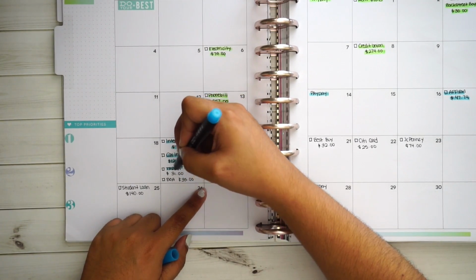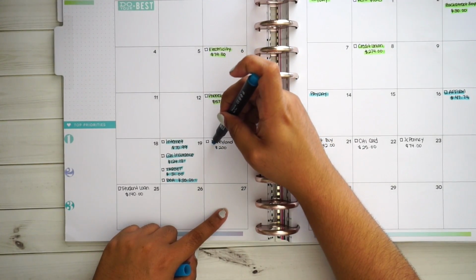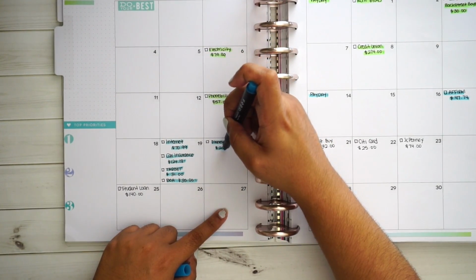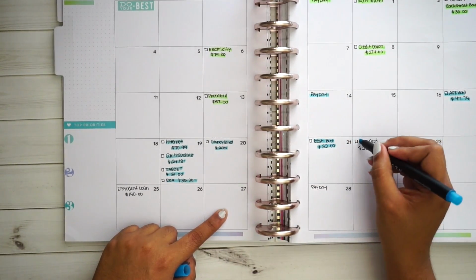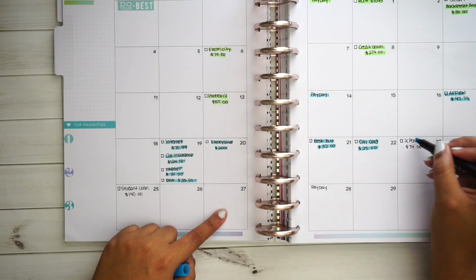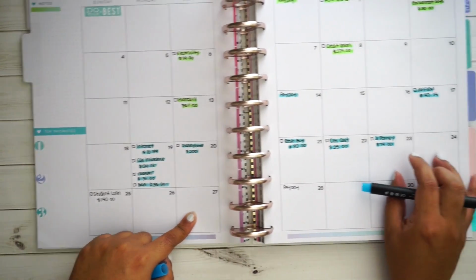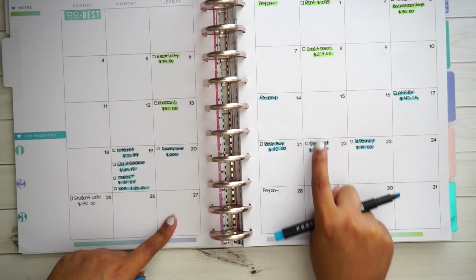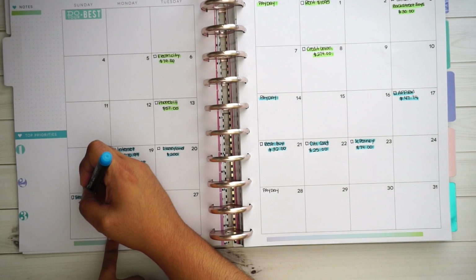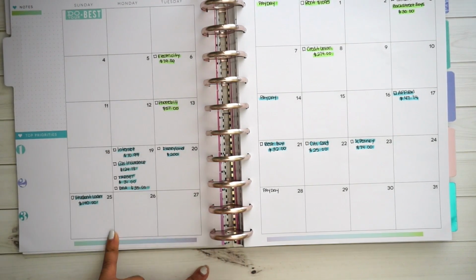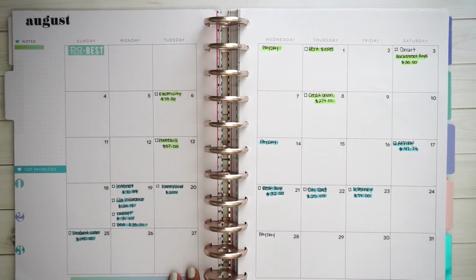My Target, my Bank of America, Disneyland needs to be covered by then. Then I have my Best Buy. I have my Citi card. As you guys can see, Penney. This bottom part of my paycheck, this paycheck needs to cover a lot. And last but not least is my student loan. It needs to get covered. So that's a whole lot of covering for one paycheck.